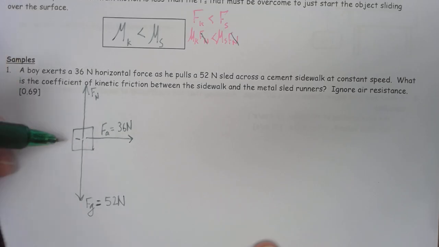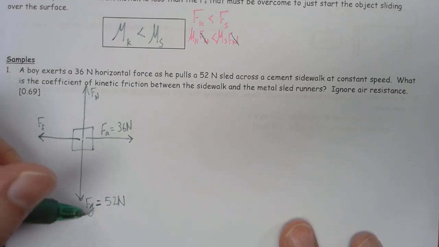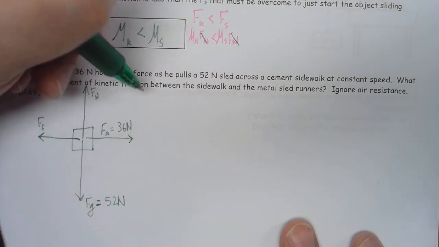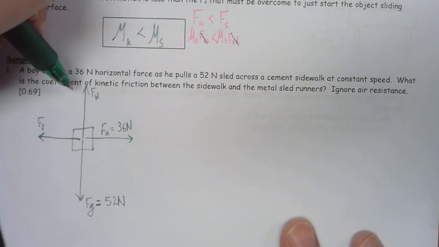And then we have a friction. How do you want me to draw my friction? So it's opposite of FA. And we'll call this FF. Now, you told me my gravity and normal matched. How did you tell me that my gravity and normal matched?